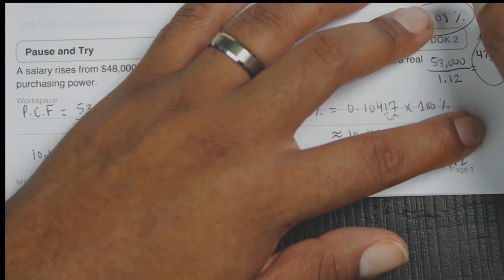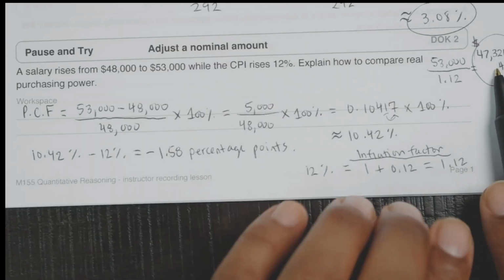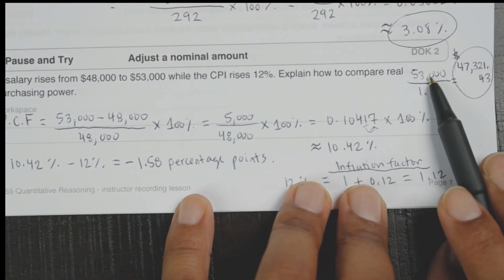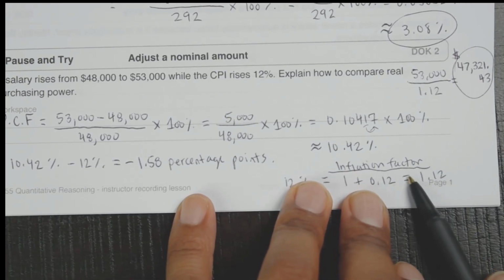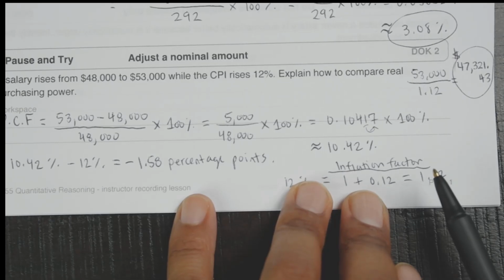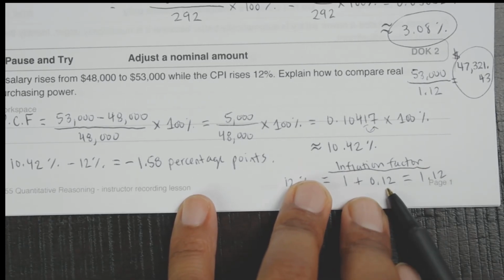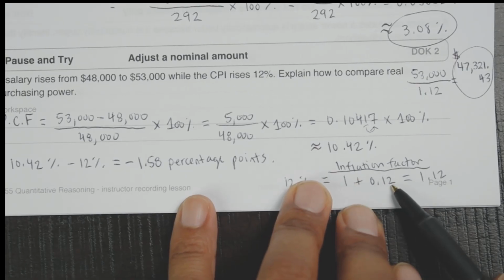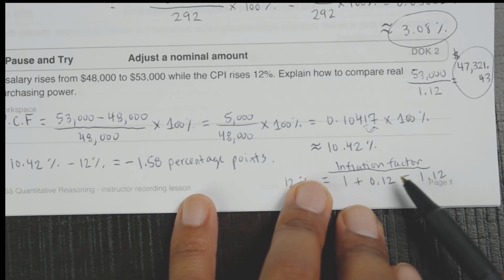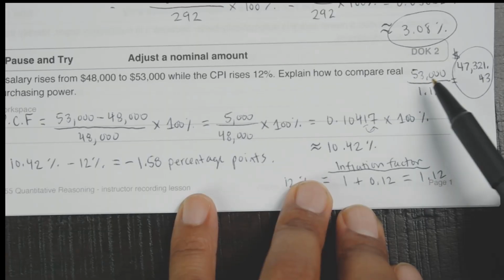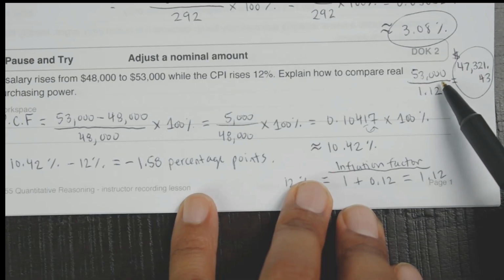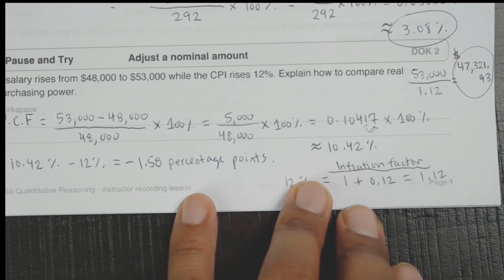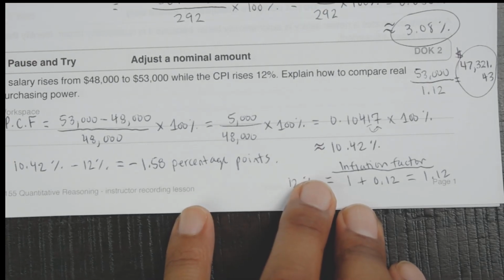$47,321.43. So even though they're telling you on paper it's going to be 53,000, based on the inflation factor of 12%, because you have to add 1 to that percent, since this isn't one whole number, you divide what you make on paper by that inflation factor, or the CPI rise, and then this is actually how much you really make. That's your real salary.